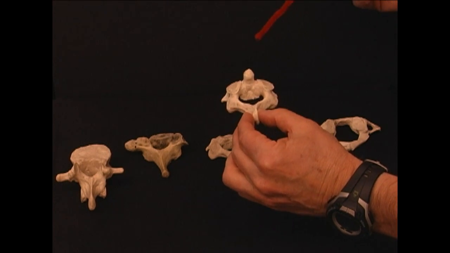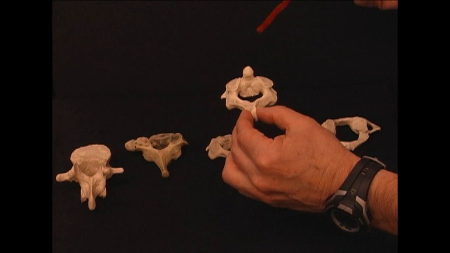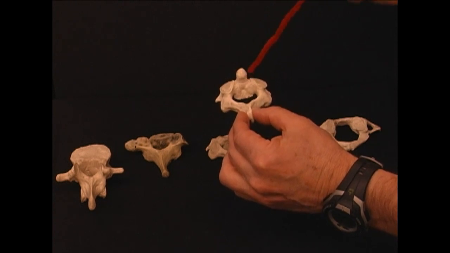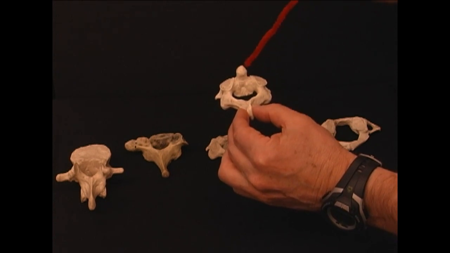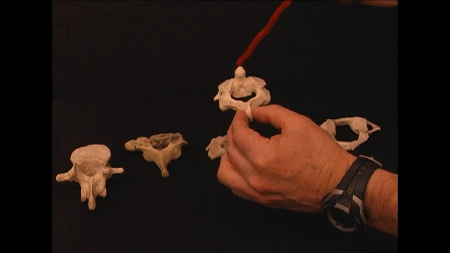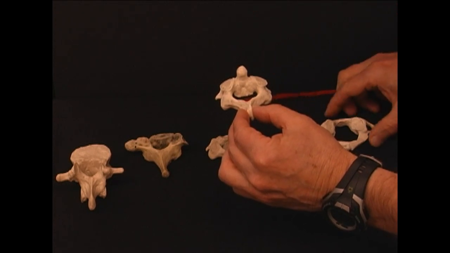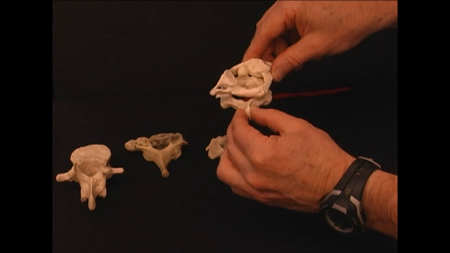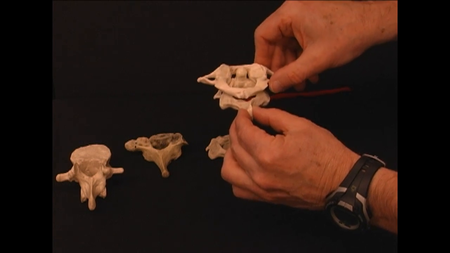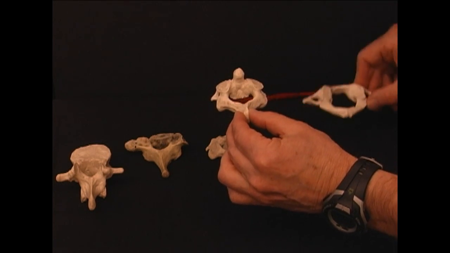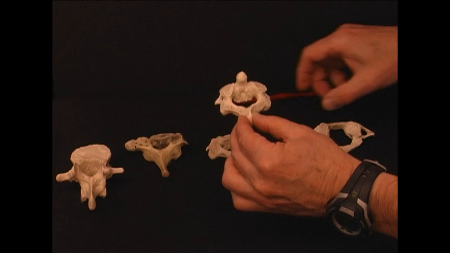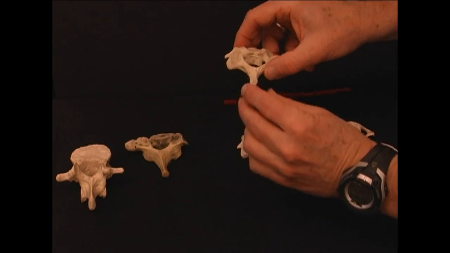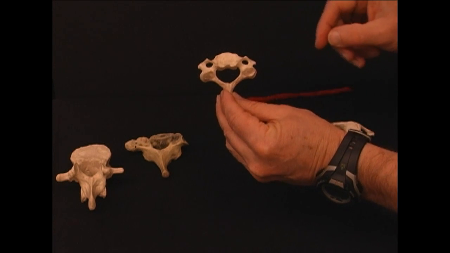The second vertebra, known as C2, is the axis. And the key feature of the axis is this odontoid process, or dens. It sticks up, and its function is to allow the first and second vertebra to rotate on that odontoid process, or dens.